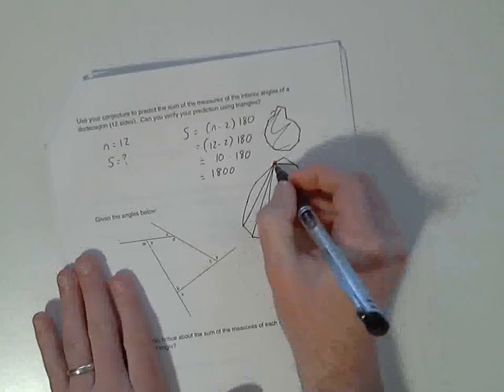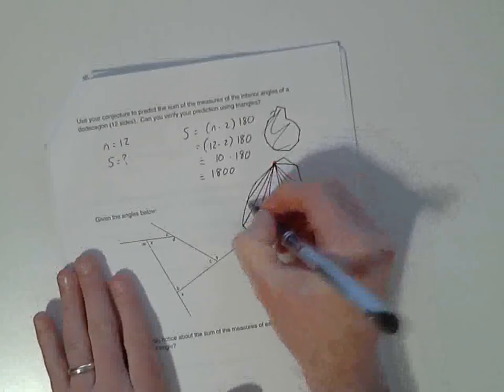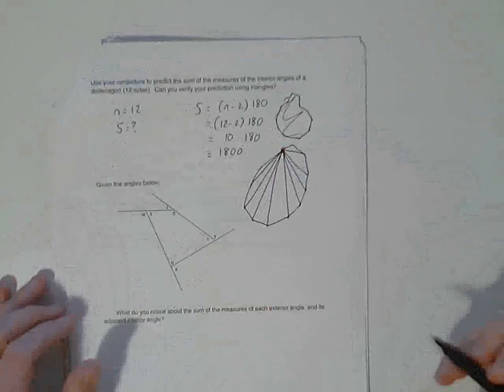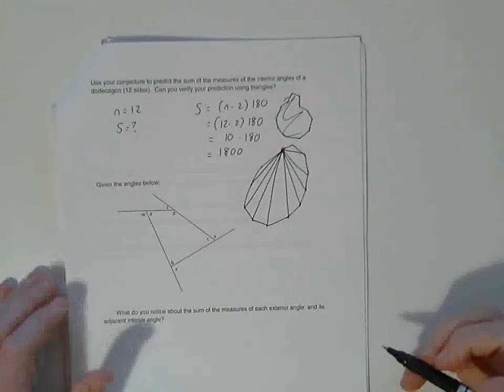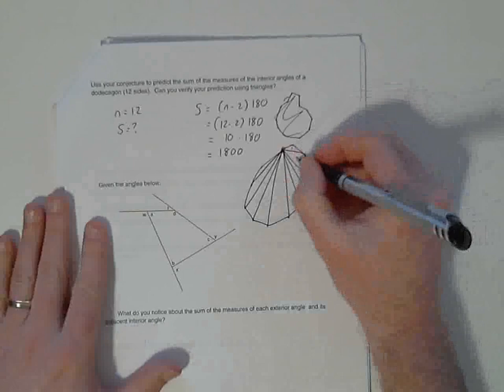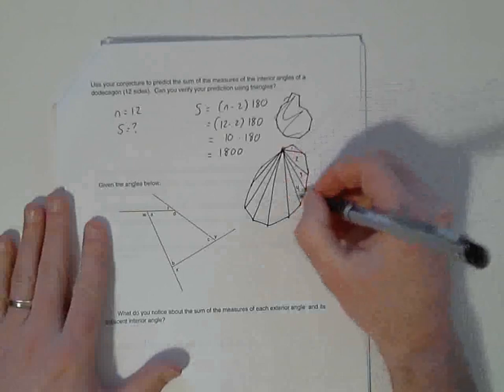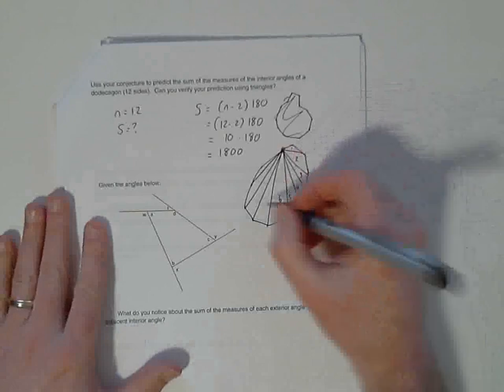So pick a vertex. Let's use this one. And let's draw some triangles. Boom. Boom. I would say boom every time.